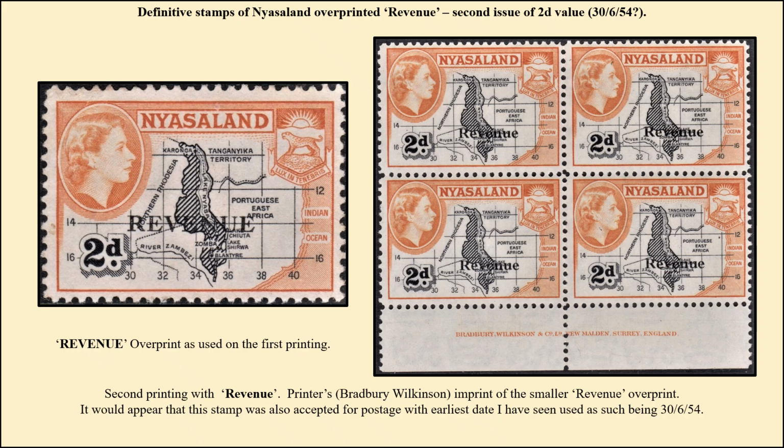There was a second printing of the twopenny value in a smaller size. I show on the left the original printing and a printer's imprint on the right there of the smaller lowercase printing. You can see from the printer's imprint that the printers were Bradbury Wilkinson.